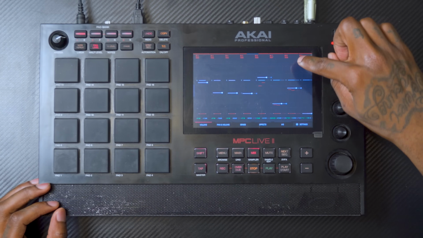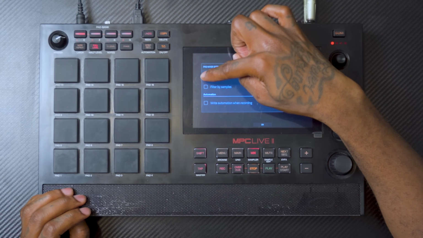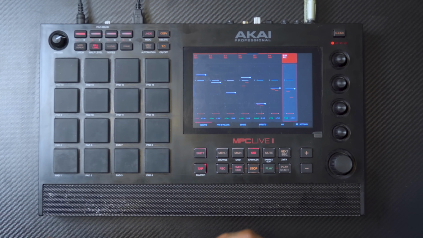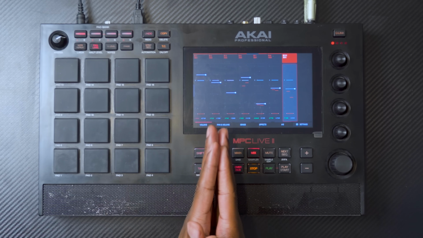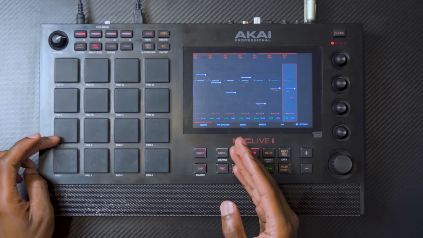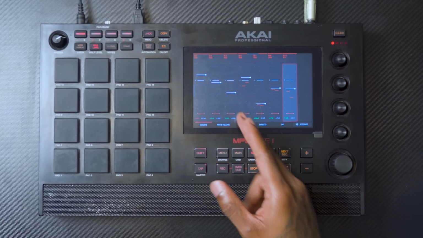Instead of doing that, go to settings, bottom right corner, and then turn on filter by events. What this is going to do is take all the samples that have MIDI and just put them all together. So as you can see, it took away pad 5 because there was nothing on pad 5, and it only kept the ones that have MIDI. And this makes your workflow very smooth instead of flipping through screens. So you can see all my sounds when I play it.